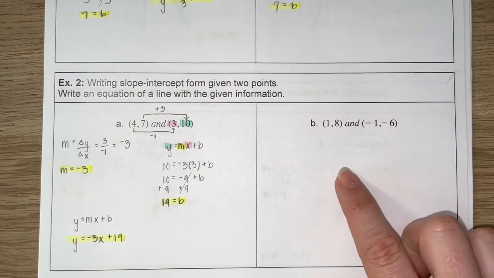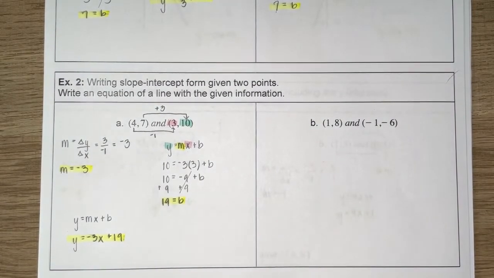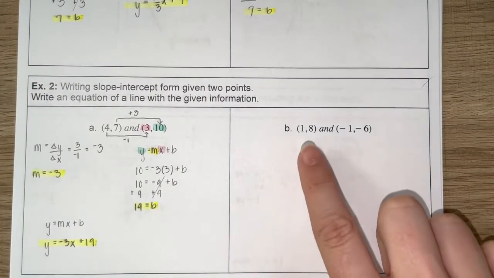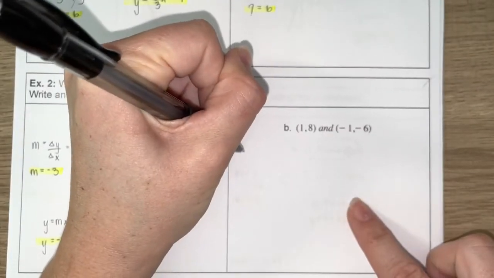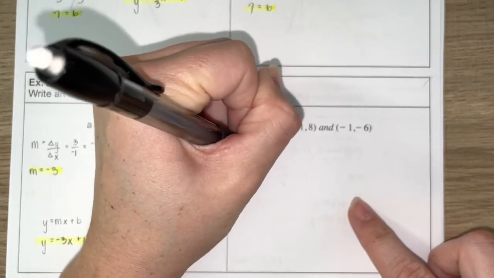And then one more example problem that's going to be just like this one, where we're only given 2 points. So we're going to have to find a slope between those 2 points first before we can substitute it into our equation to solve for b. So the slope between 1, 8 and negative 1, negative 6, my slope formula is m equals change in y over change in x.